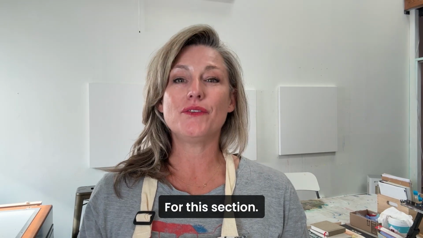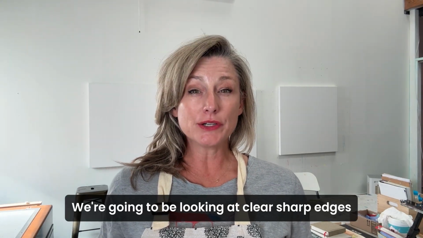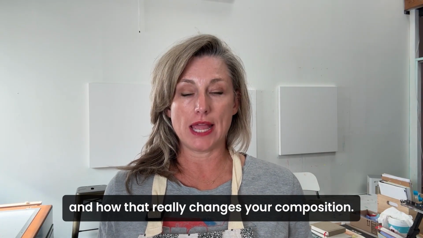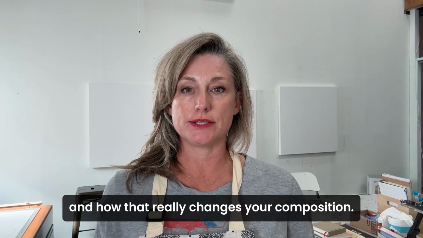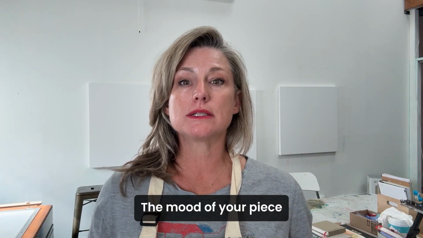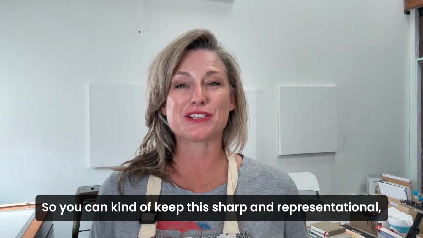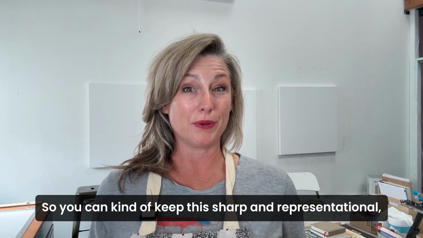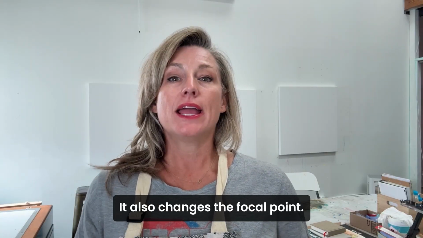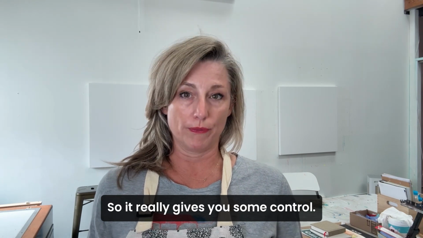Back to the studio. For this section, we're going to be looking at clear, sharp edges versus edges that dissolve, and how that really changes your composition, the mood of your piece, the clarity and the message of your piece. You can keep it sharp and representational, or you can keep it more ambiguous. It also changes the focal point. So it really gives you some control, okay?